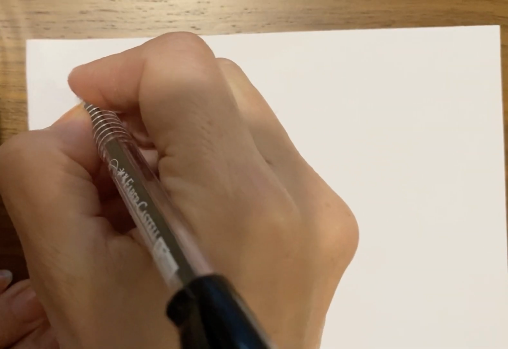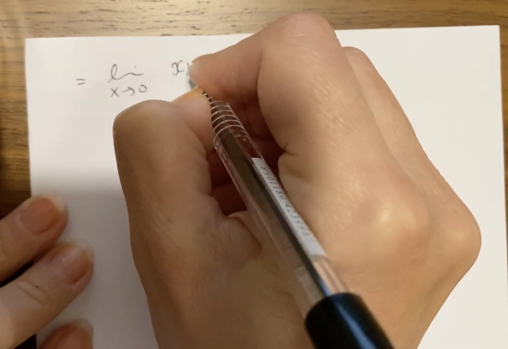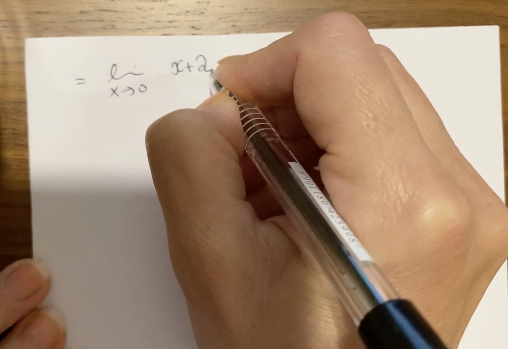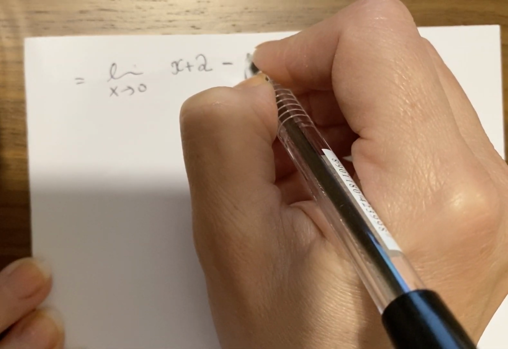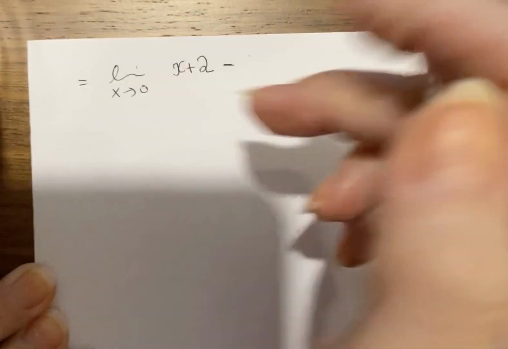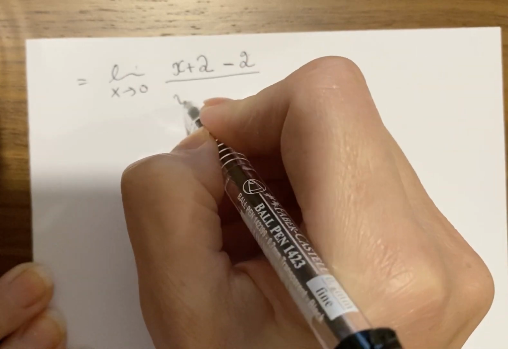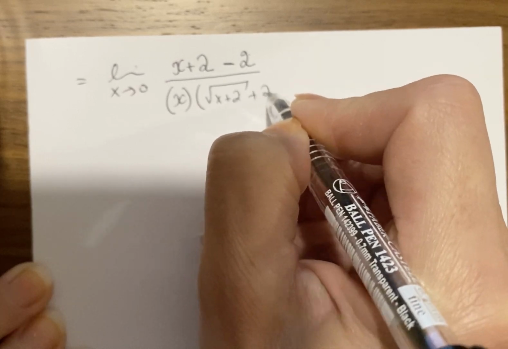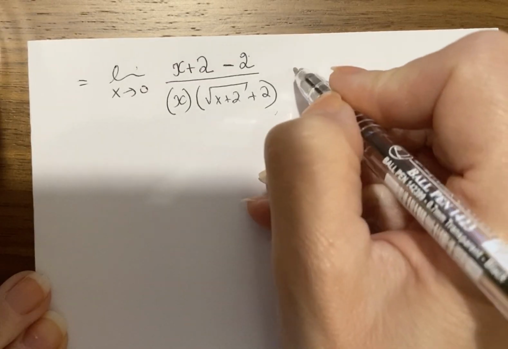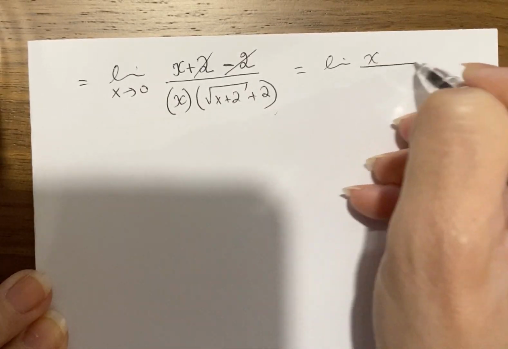So now what happens is I want to simplify. Now this becomes limit, root x plus 2 squared. The root and the squared cancel each other. I'm left with x plus 2 minus the root 2 squared. The root 2 cancelled, so squared, you get 2, over x stays the same in the denominator, root x plus 2 plus root 2. Now simplifying, x plus 2 minus 2, the answer is nothing but x.